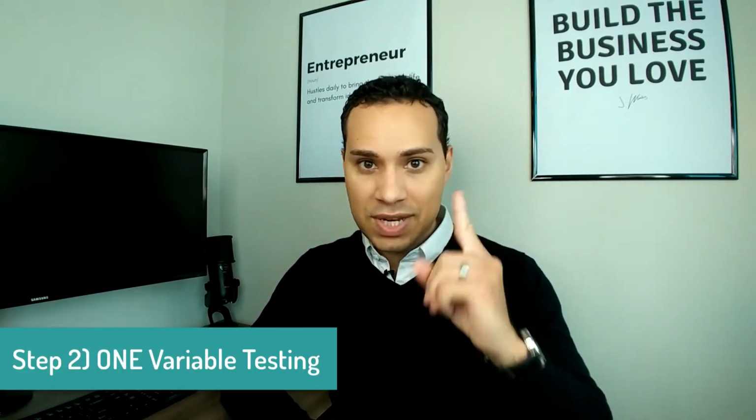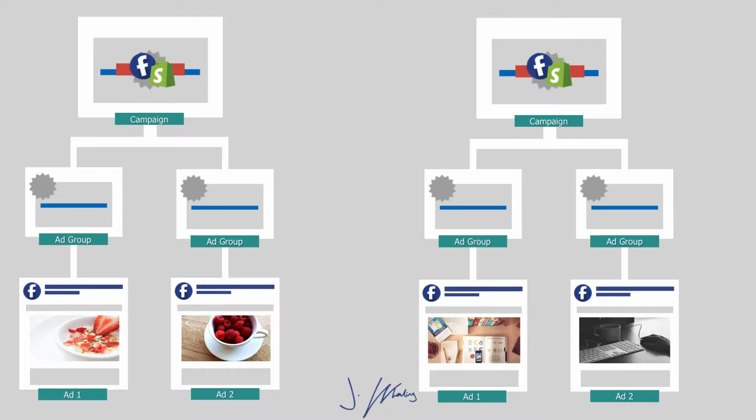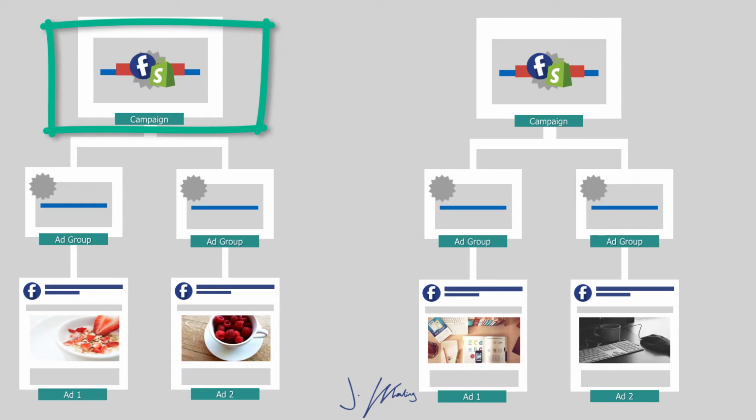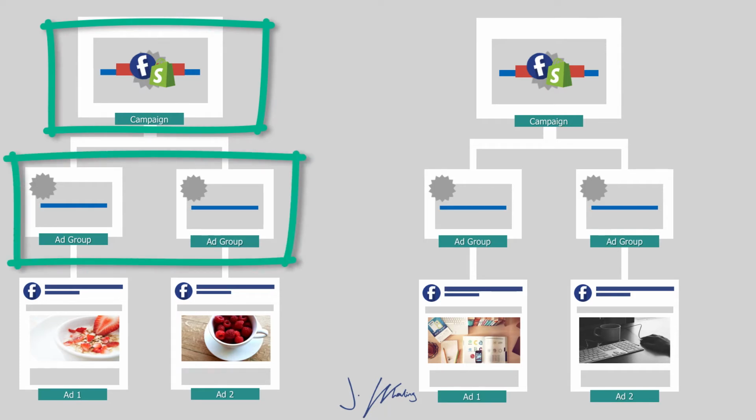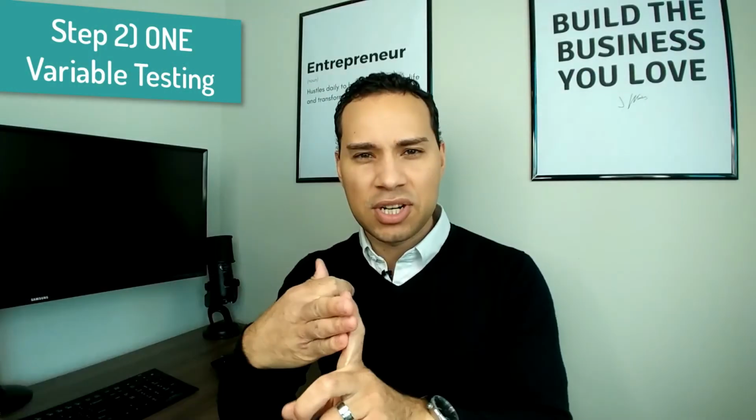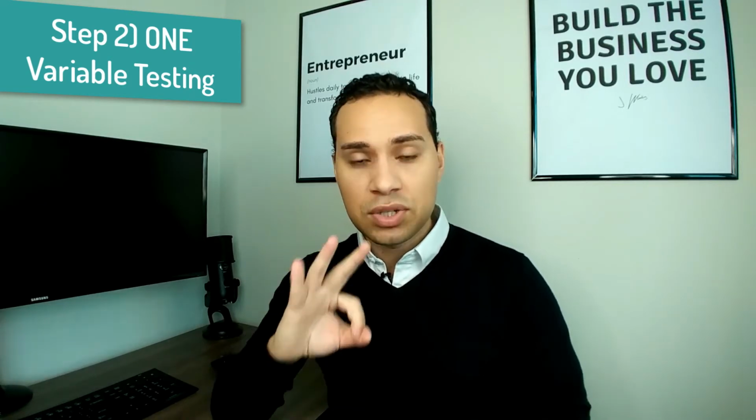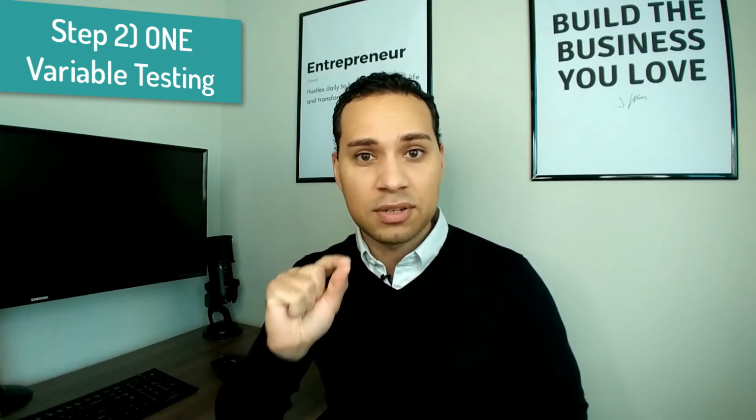Second step to successfully running your Facebook ads and structuring your campaigns correctly is to choose one variable to test at a time. So we have one product per campaign, and inside that campaign, we're going to have 2 different ad groups testing one of these variables: targeting, placement, or messaging. I think I'm mixing up the order there. But targeting, placement, or messaging, those 3 are the ones that you're going to want to be testing.